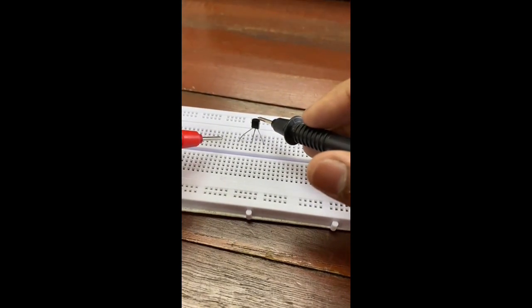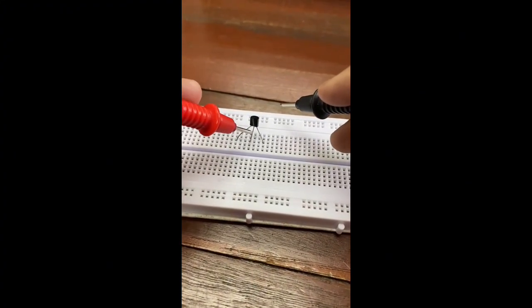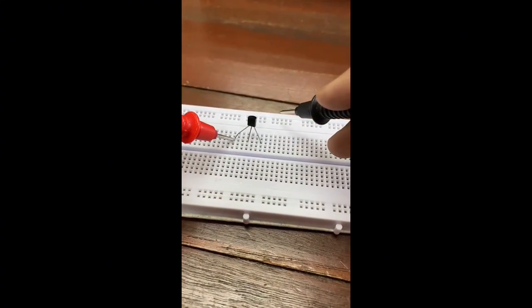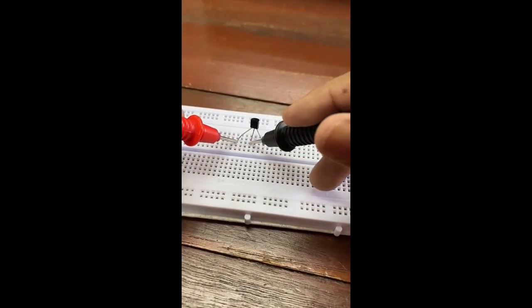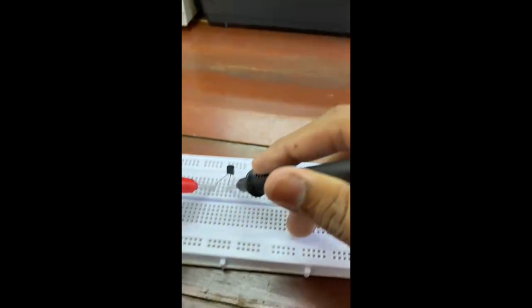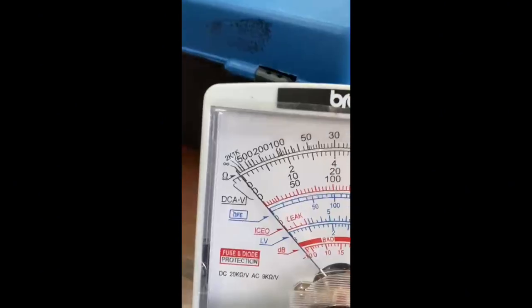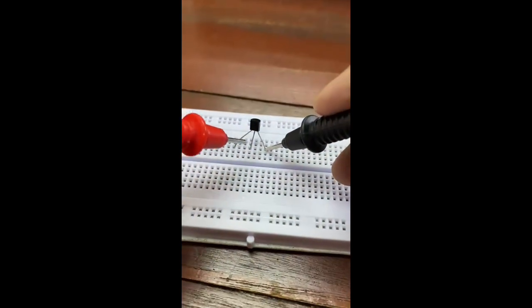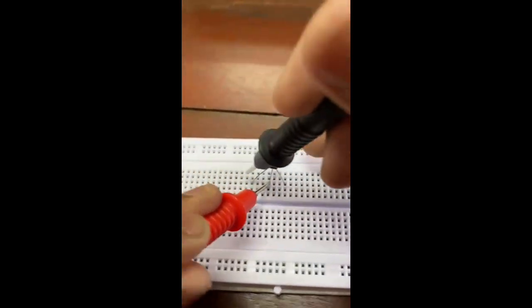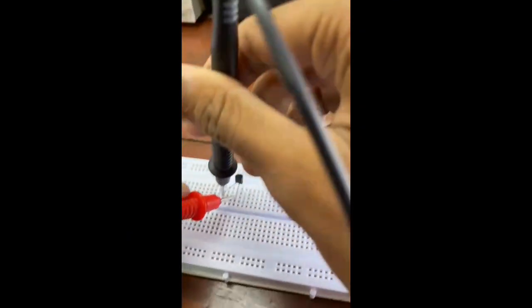Okay, for this NPN, it has 3 terminals: terminal 1, terminal 2, and terminal 3. For terminal 1 and terminal 2, we get the value infinity. For terminal 1 and terminal 3, we get the value infinity. Terminal 2 and terminal 1, we get the value 7.5 ohms.